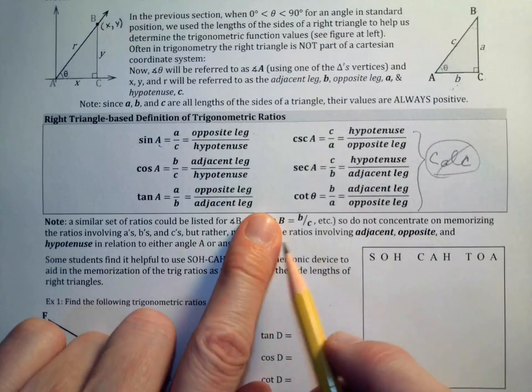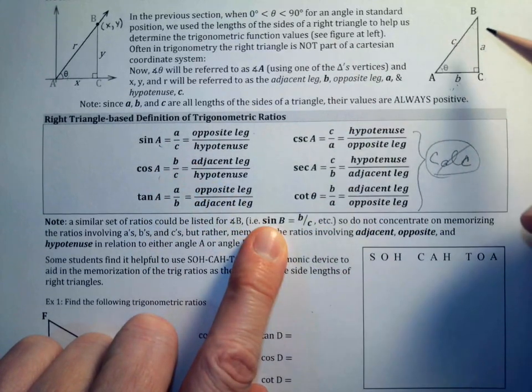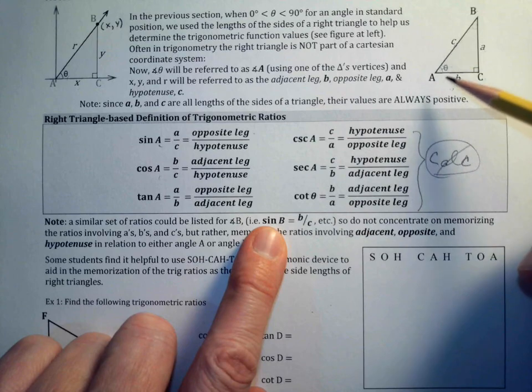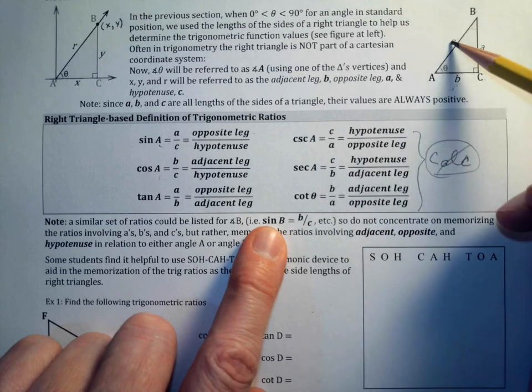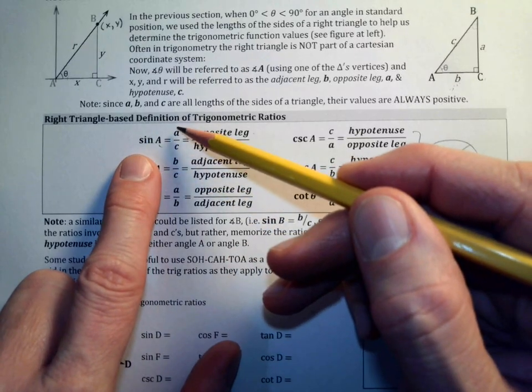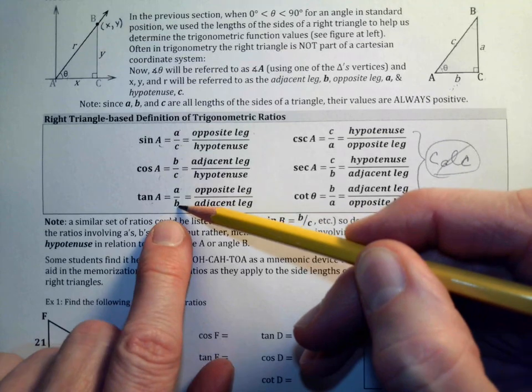Now we did all of these up here in terms of angle A, but we could certainly do sine of angle B. It's the opposite over the hypotenuse. So what you should not do is memorize that sine is always a over c, cosine is b over c, and tangent is a over b, because it's not.